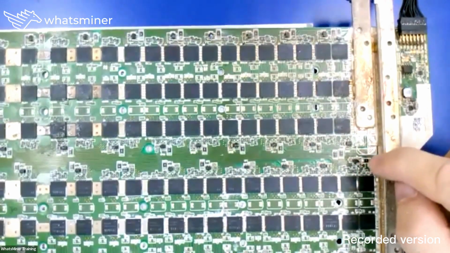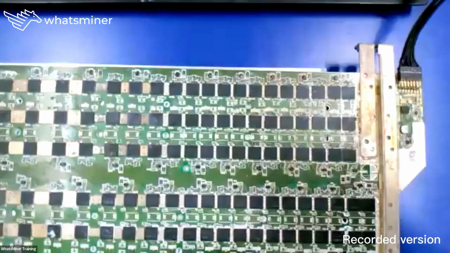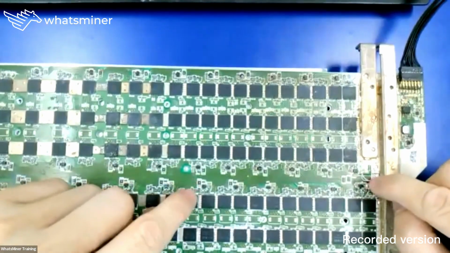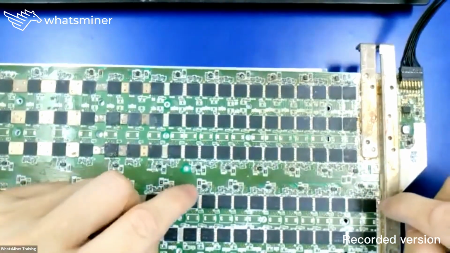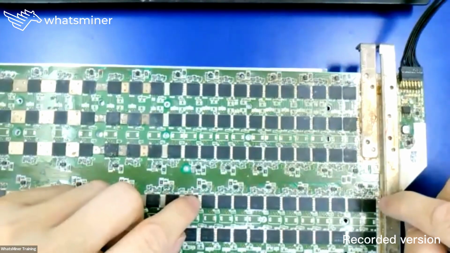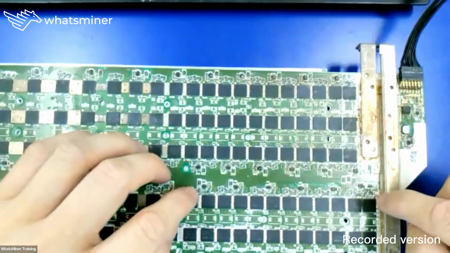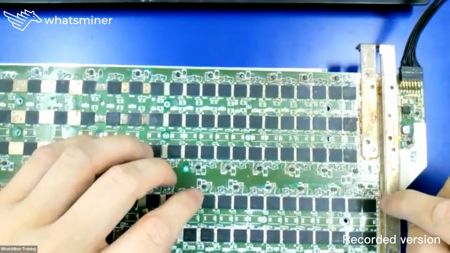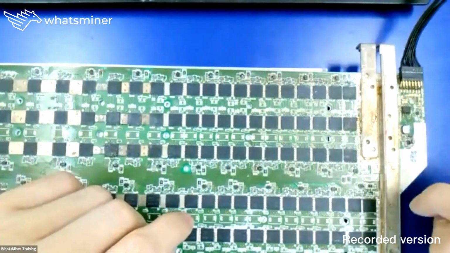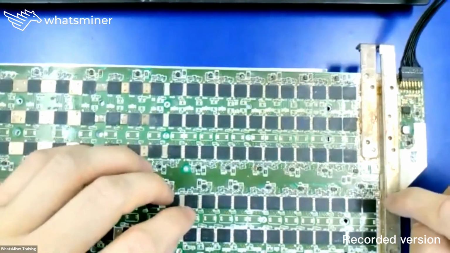If the input is not enough, you need to measure the positive of the chip groups, because it provides the voltage to the first pin of the LDO, the total chip group voltage.